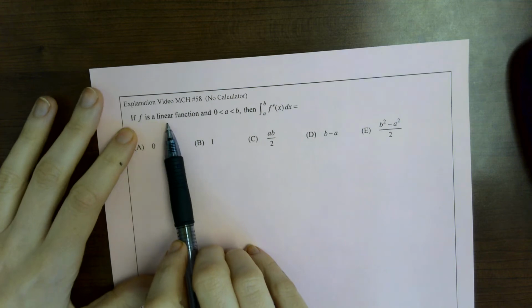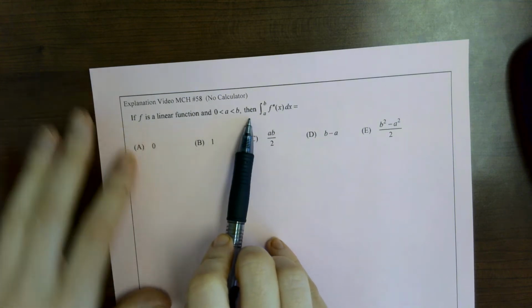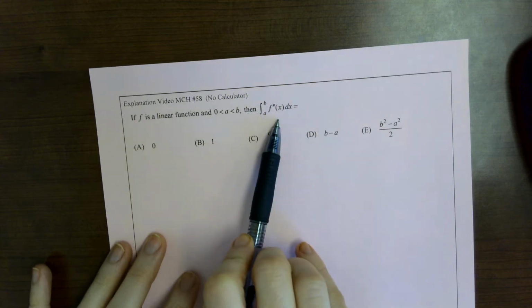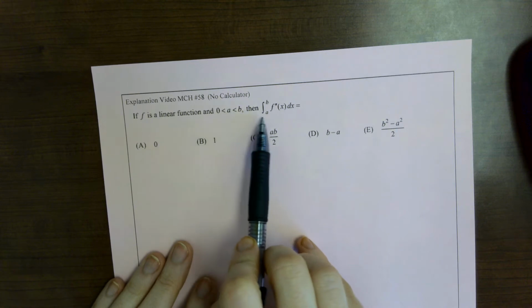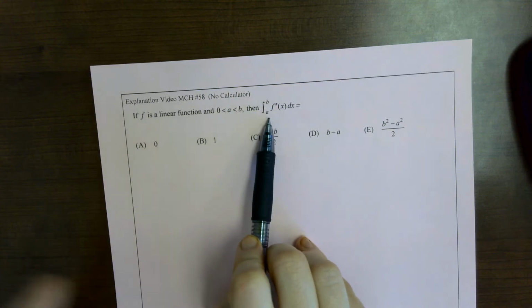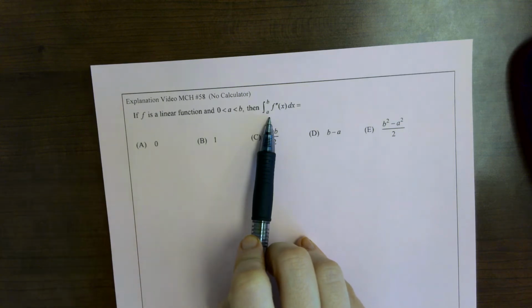So f is a linear function, and 0 is less than a is less than b. Then what is the value of this integral? Now it's important they told us 0 was less than a was less than b, because then we just know that this is not a backwards interval. Because if it were a backwards interval we were integrating over, we'd have to negate the answer.